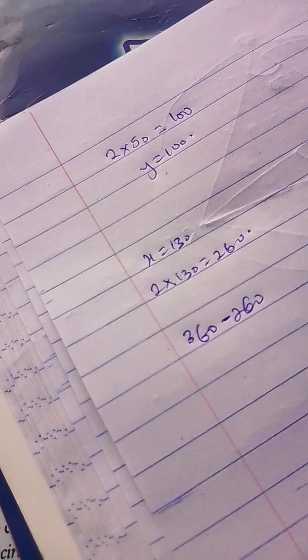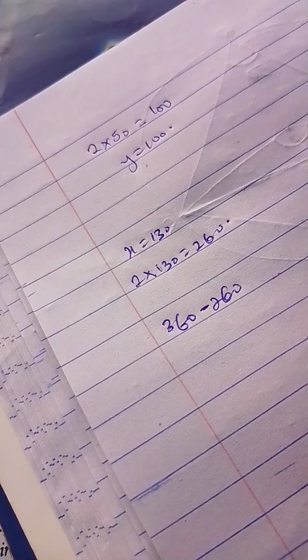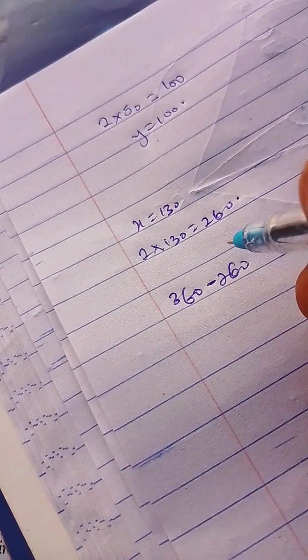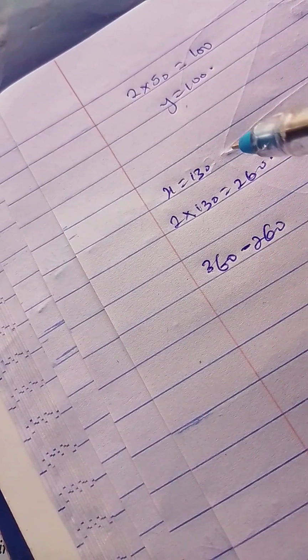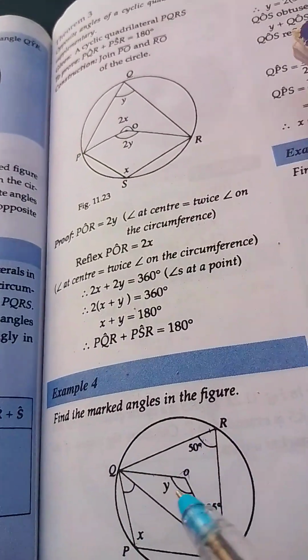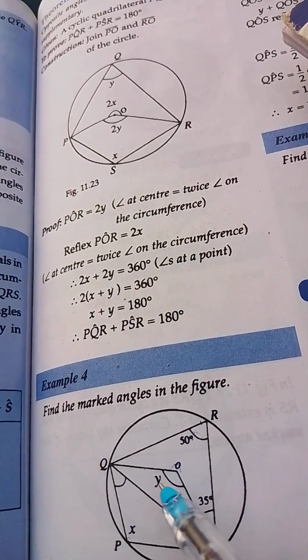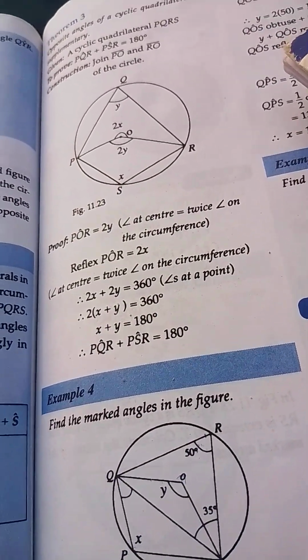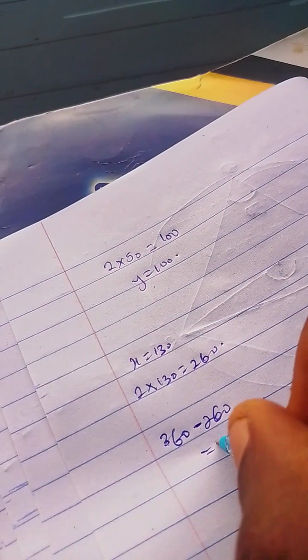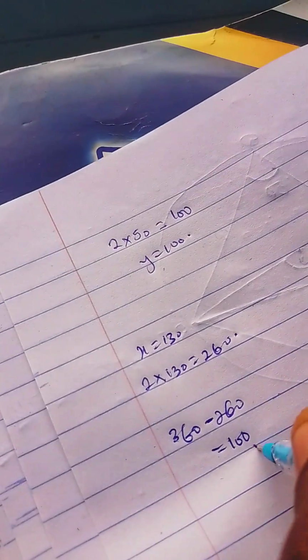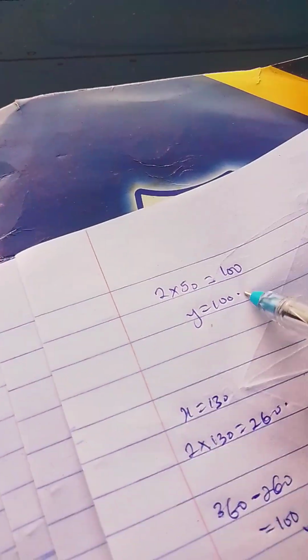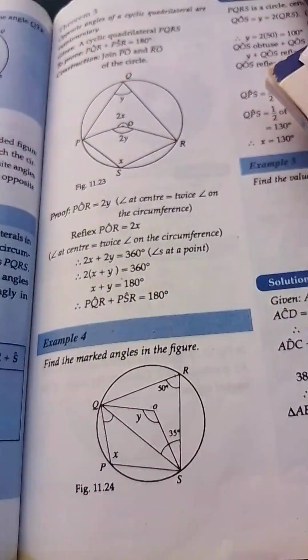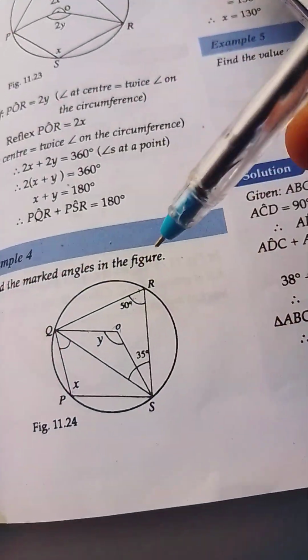Okay, so what would that give us? That would be 100. Now, that means y is what? 100. Did you see that now? You can see that the value here is the same as the value here. Do you get that? So there are 2 ways you can get your answer.